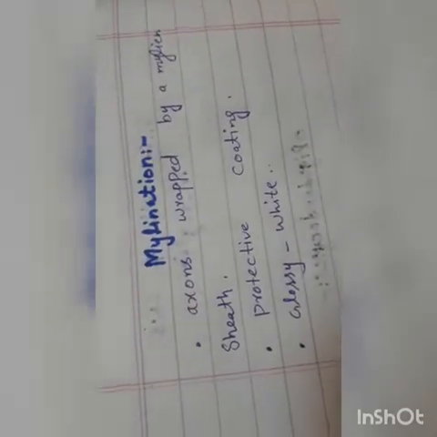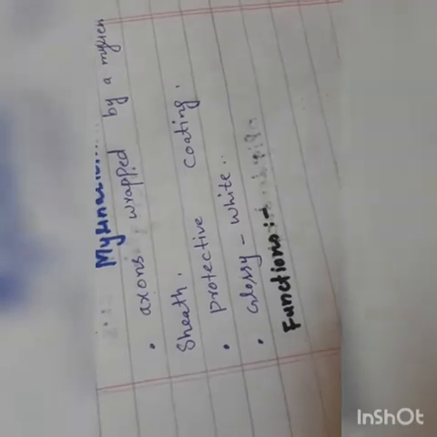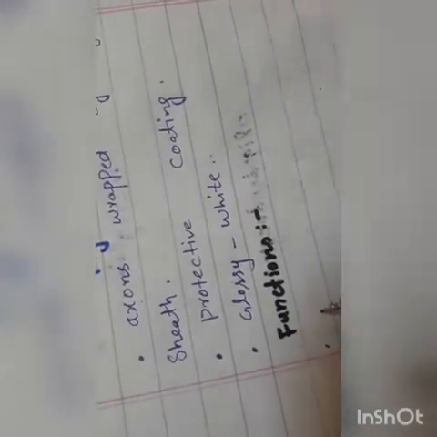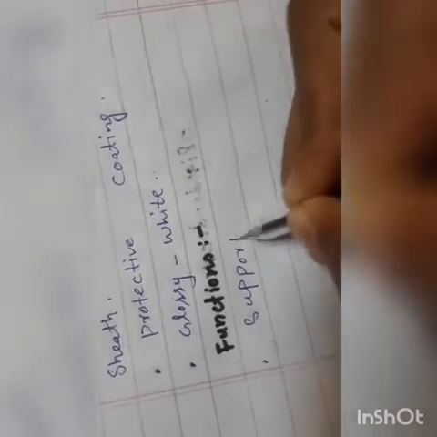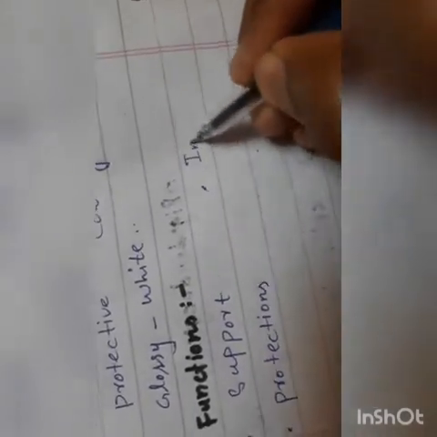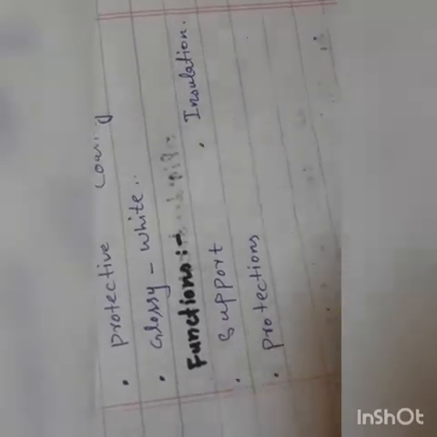The main functions of the myelin sheath are to support the axon, protect the axon and insulate the axon. In support, protection and insulation of the axons, the myelin sheath has its main role.